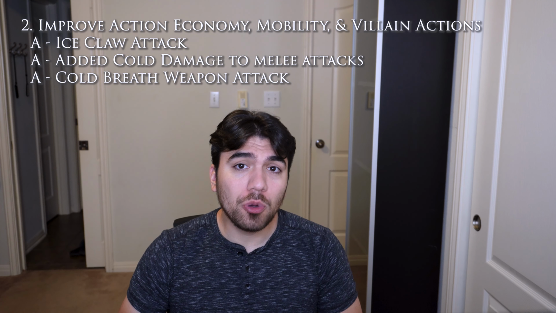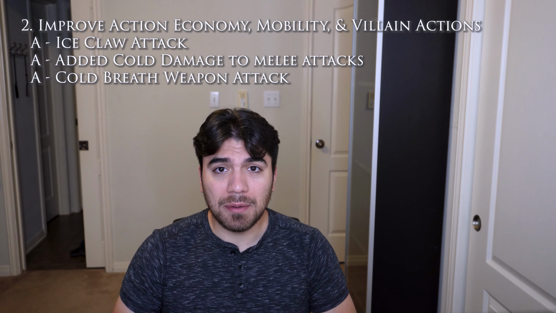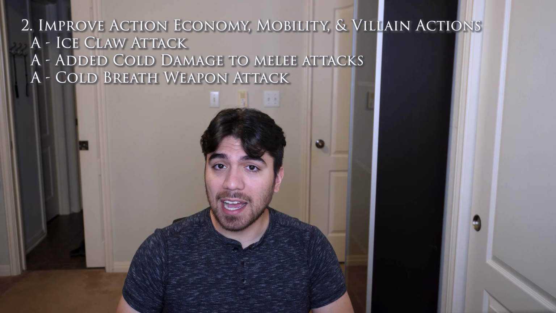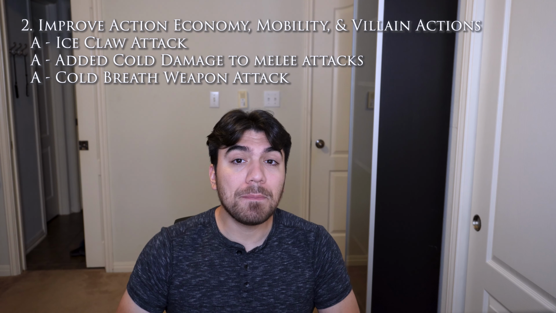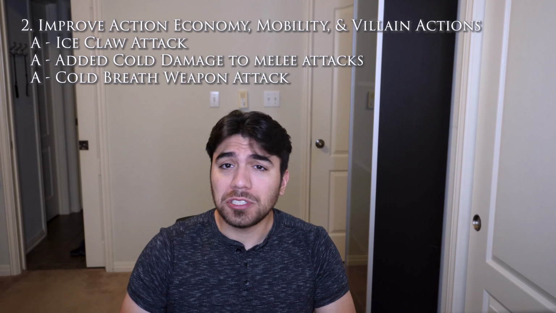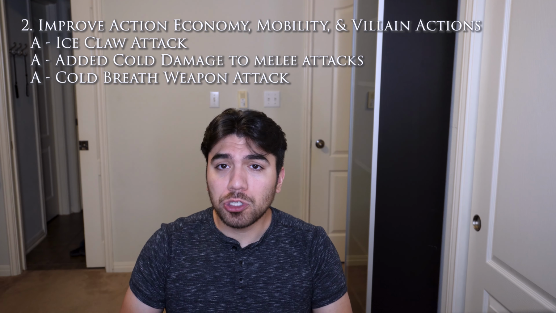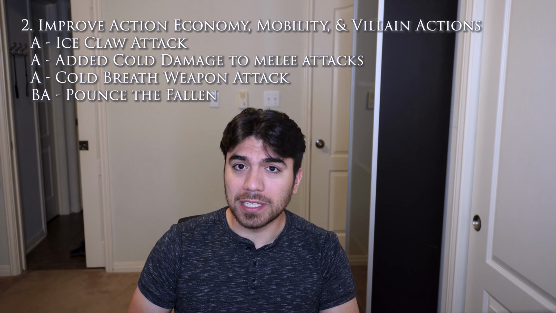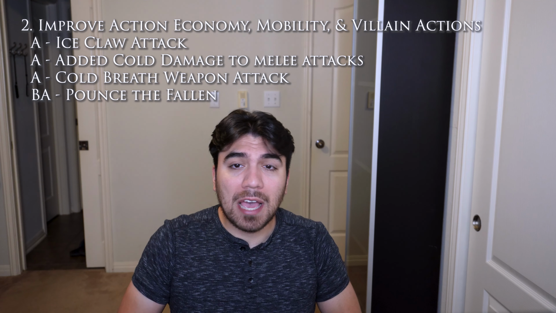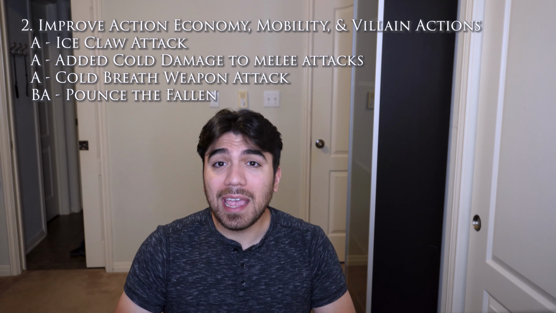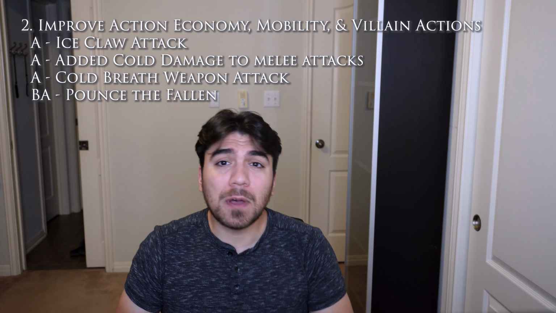It's going to have a fairly low dex save and do very low damage, but the main reason we want to add this is so we can cover the environment in ice and create difficult terrain that we can build off of later. For bonus actions, we'll just add an additional attack action it can do against a prone target and call it Pounce the Fallen. This will allow the goblin to move up to half its movement speed and make 1 Ice Claw attack against the prone foe. And this movement won't provoke attacks of opportunity.